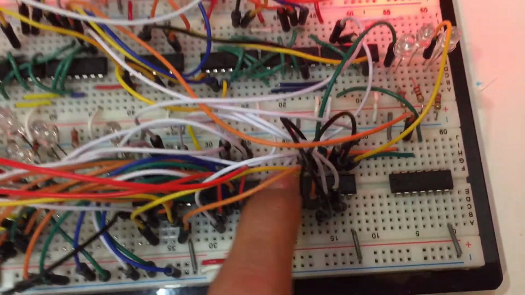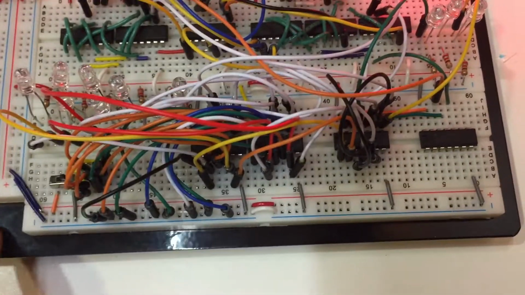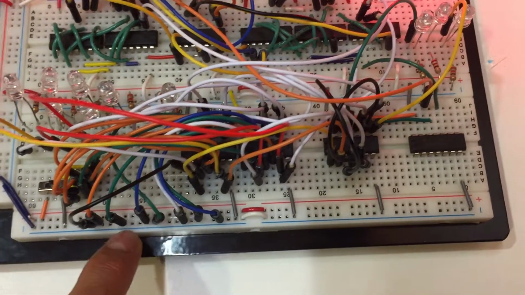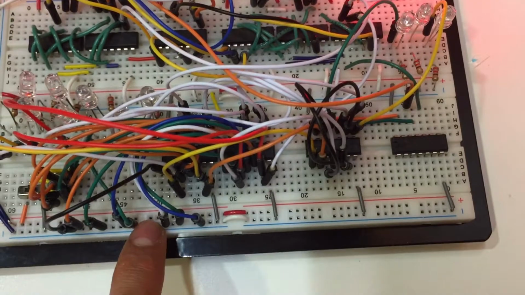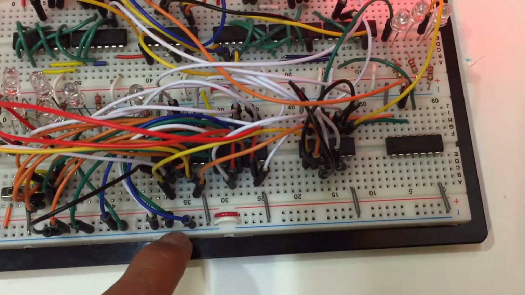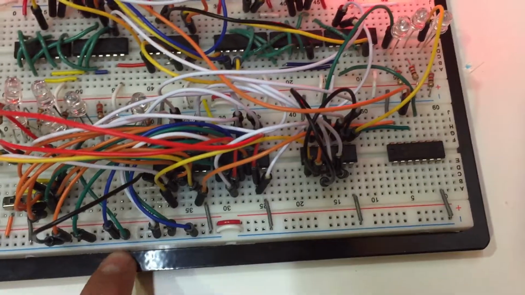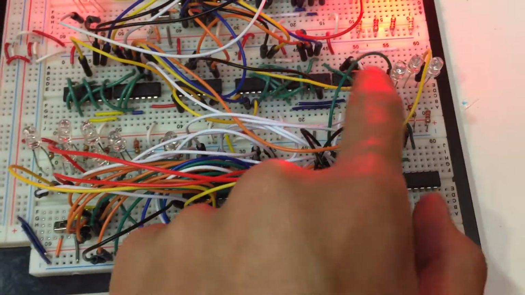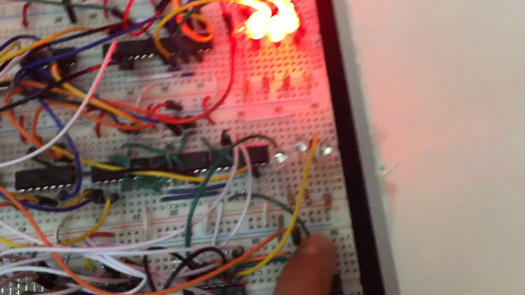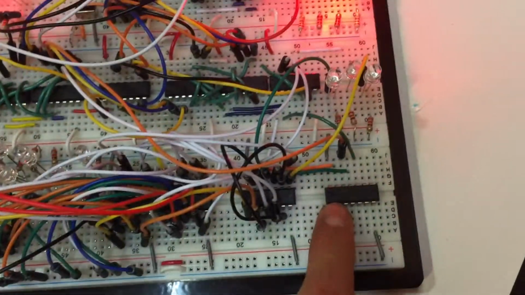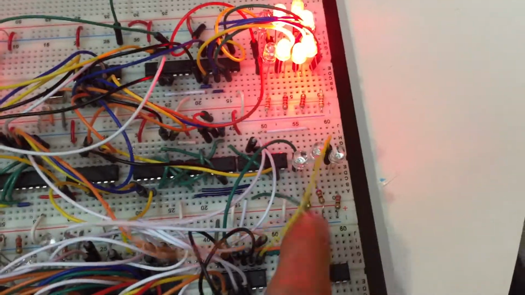I then used an OR gate to OR the first three, so the three leftmost inputs together, to make an input called left, and then the three right inputs to make an input called right, and then these two I ANDed with one of these gates. This is an inverter. This is just an inverter for the state logic.